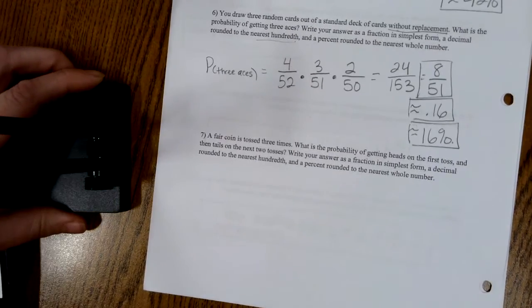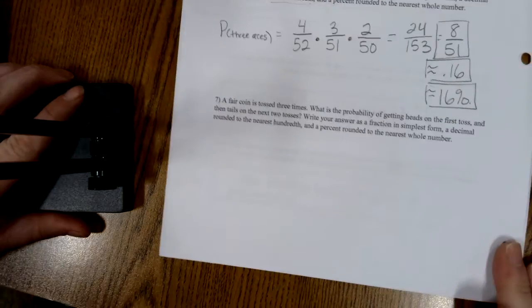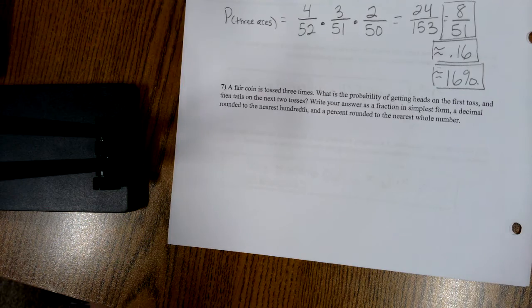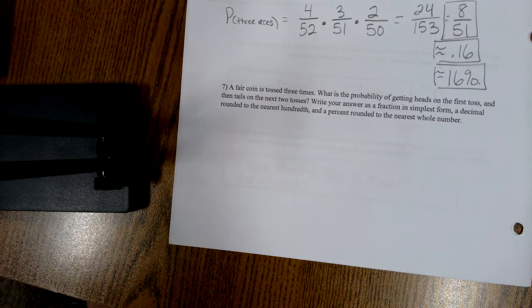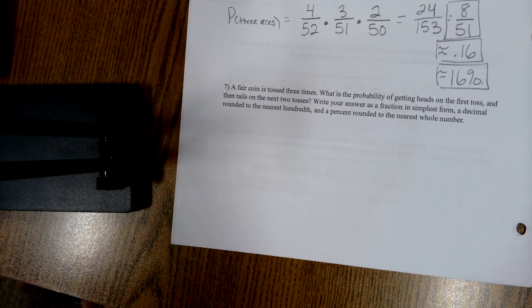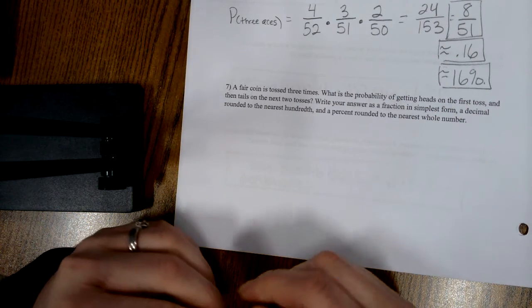Number 7. A fair coin is tossed 3 times. A fair coin just means one side is heads and one side is tails. It's not a trick coin. A fair coin is tossed 3 times. What is the probability of getting heads on the first toss and then tails on the next 2 tosses? Write your answer as a fraction, decimal, and percent.